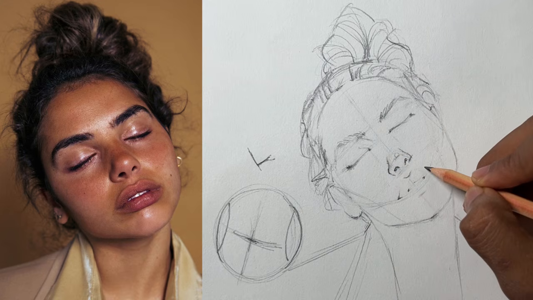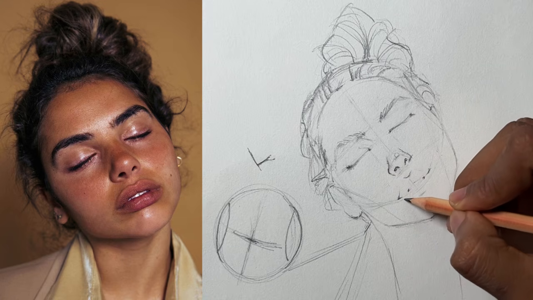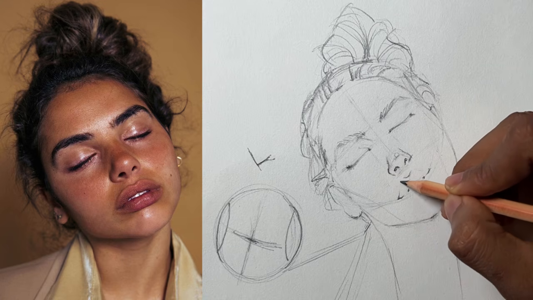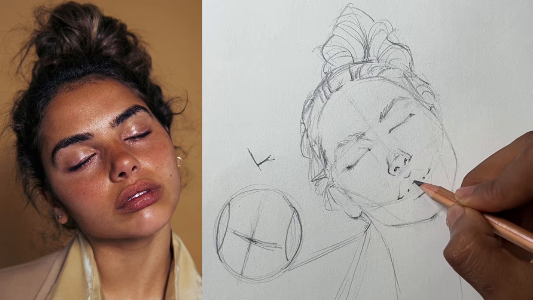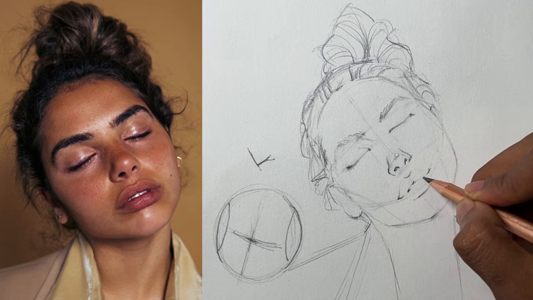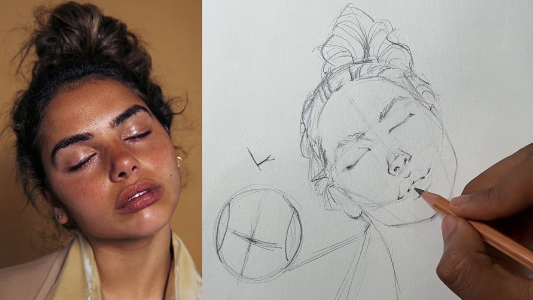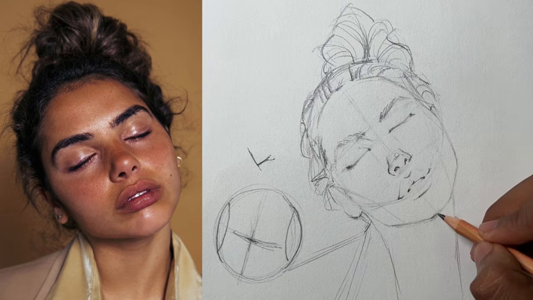So the mouth, the corner of the mouth here, the bottom lip. On the underside of the mouth is usually dark, so you can darken that, especially this area here. And that is enough. Now let's come here.